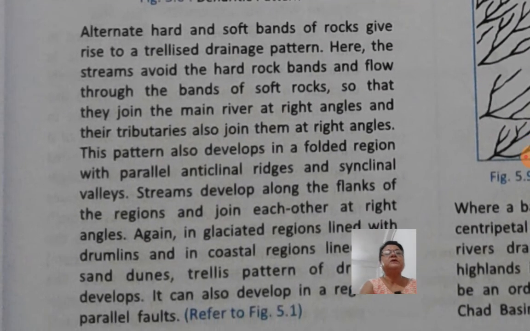Alternate hard and soft rocks give rise to the trellis drainage pattern. Here the streams avoid the hard rock bands and flow through the bands of soft rocks so that they join the main river at right angle and their tributaries also join them at right angle.